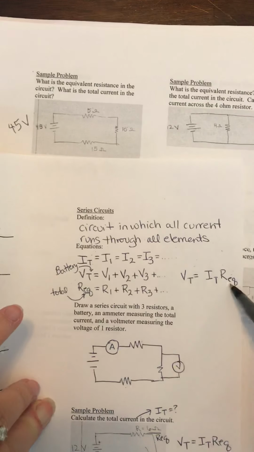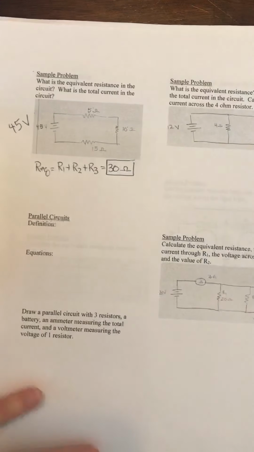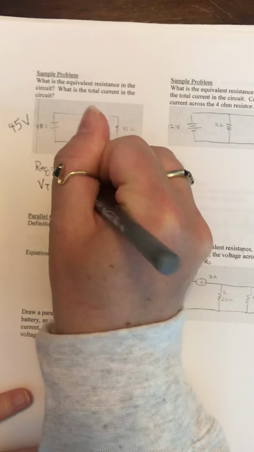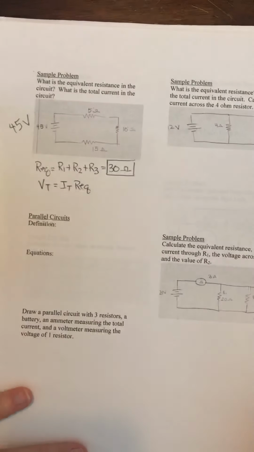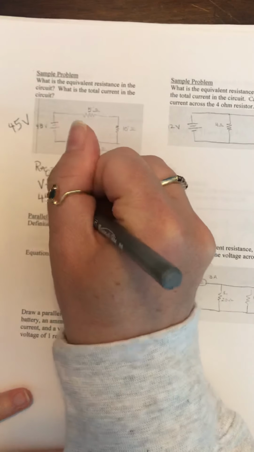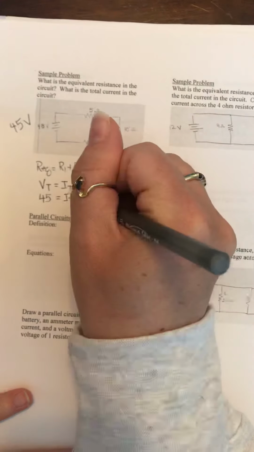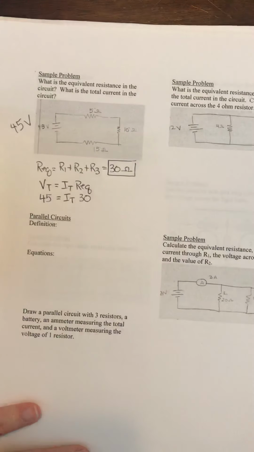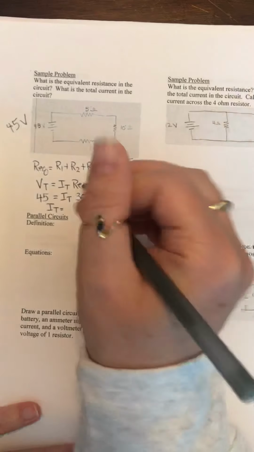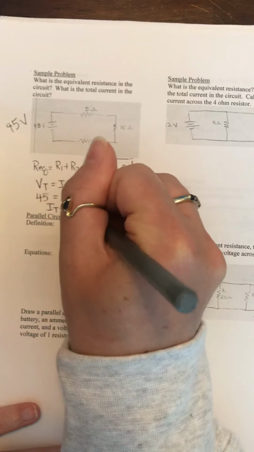Think like a physics teacher too. If I just asked you to find REQ, likely I want you to use the equation that has both IT and REQ in there. Okay, so if we use that VT equals IT times REQ, we get here, friends, that 45 is equal to IT times 30, okay? Or that we get that IT is equal to 1.5 amps.